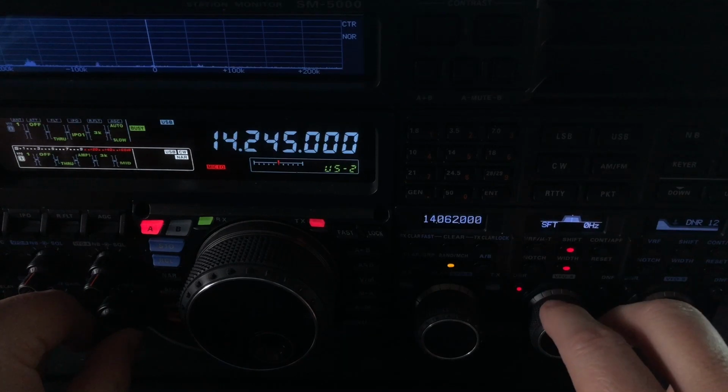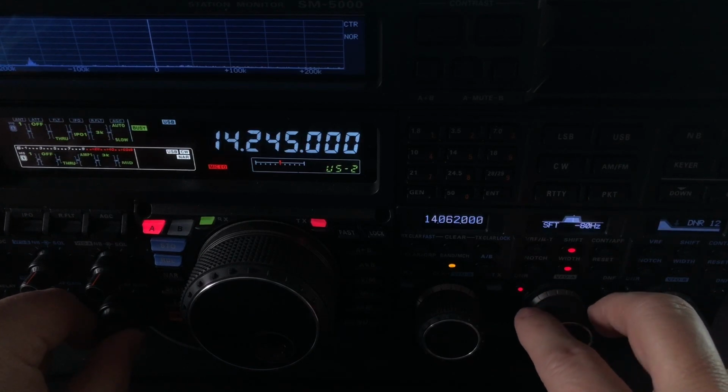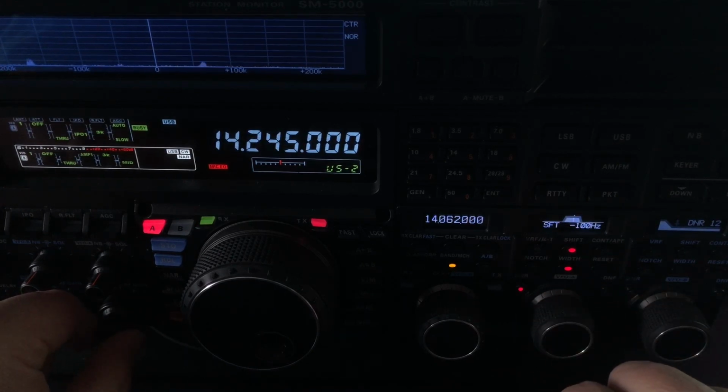Then you kick in the shift. Since that noise, that QRM area, is generating a higher pitched tone, I'll go negative with my shift.